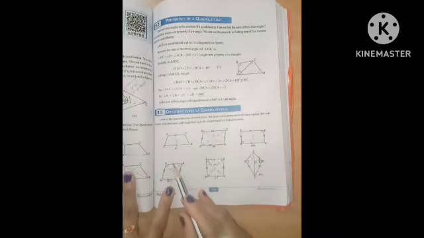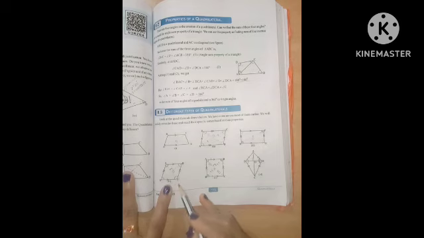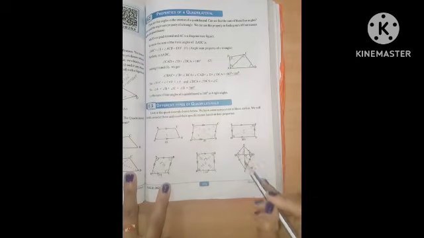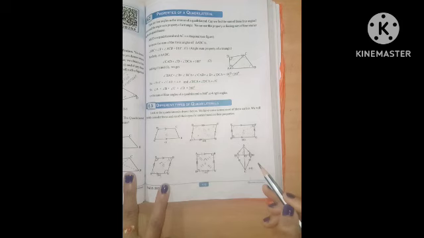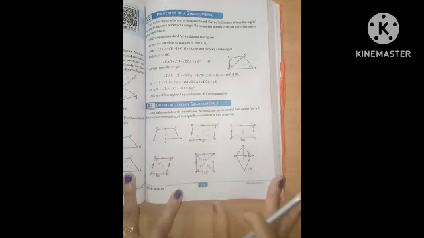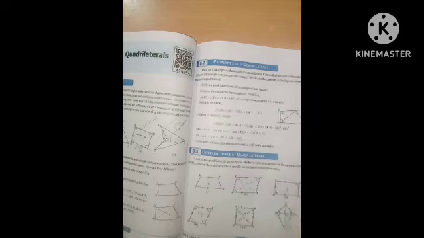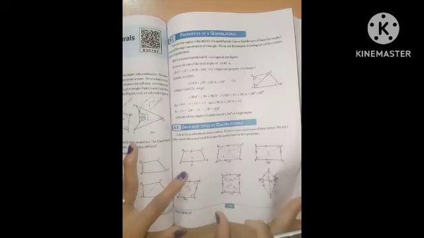In a rhombus, one pair of adjacent sides is equal only. But in a kite, two pairs of adjacent sides are equal. These are all the properties of different types of quadrilaterals, their names and their properties, and it's over.